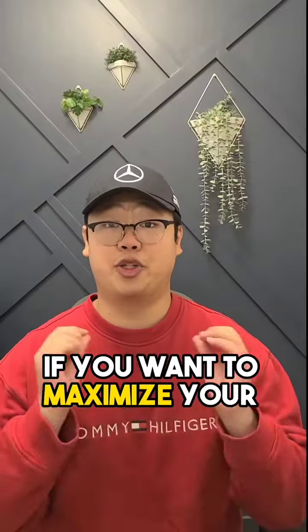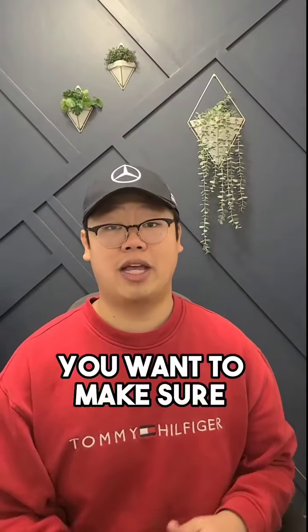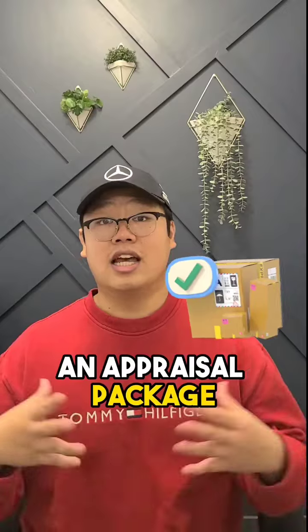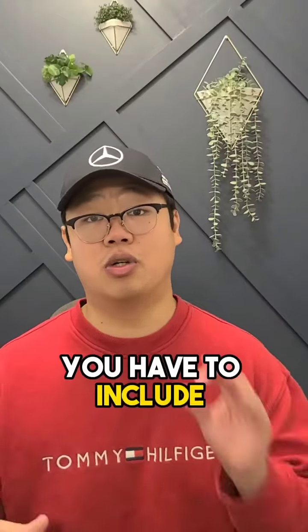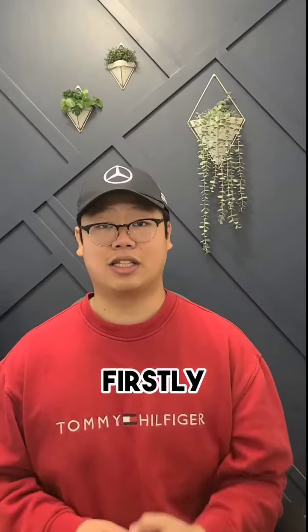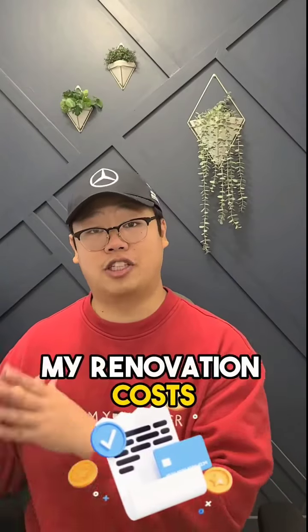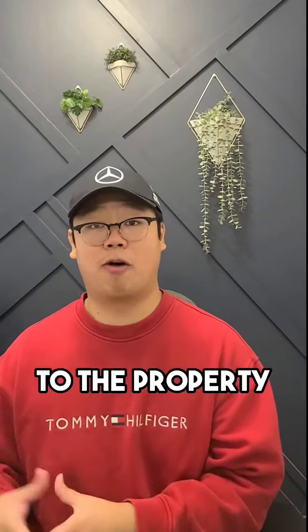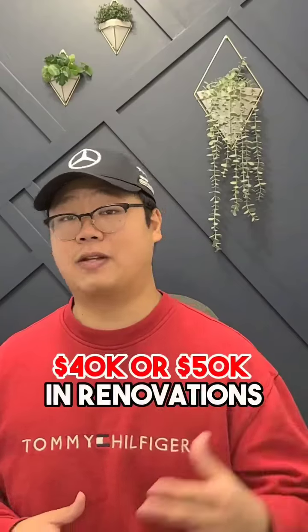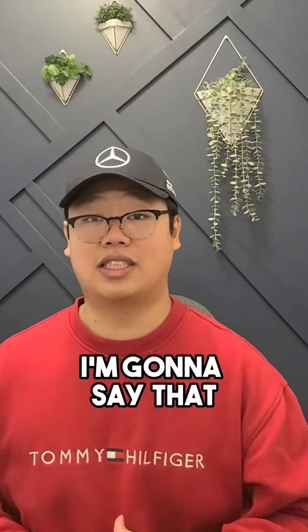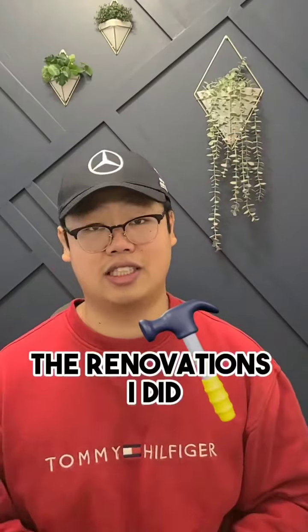If you want to maximize your real estate appraisal, you want to make sure you create an appraisal package. In the appraisal package, you have to include certain information. Firstly, I make sure to always include my renovation costs and the work that I did to the property. So if I spent $40,000 or $50,000 in renovations, I'm going to say that and I'm going to list down all of the renovations I did.